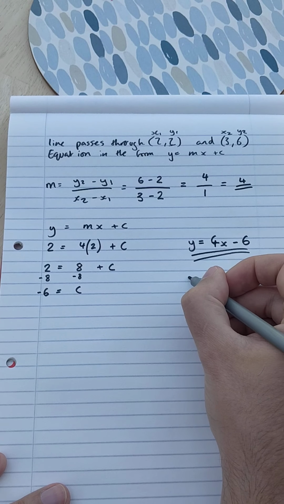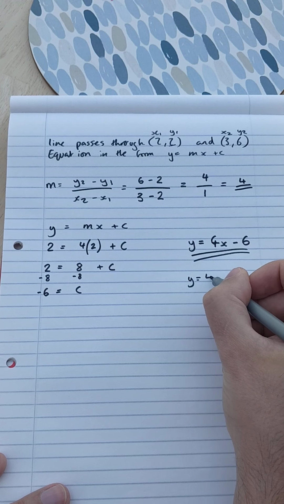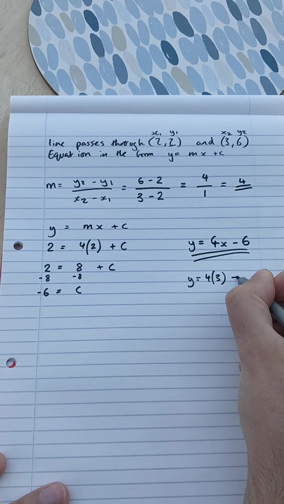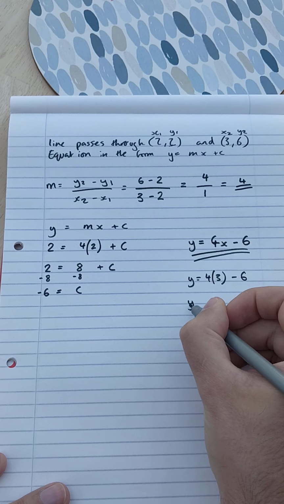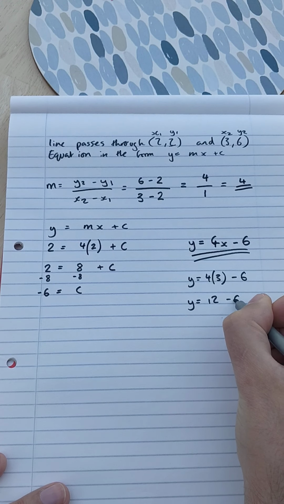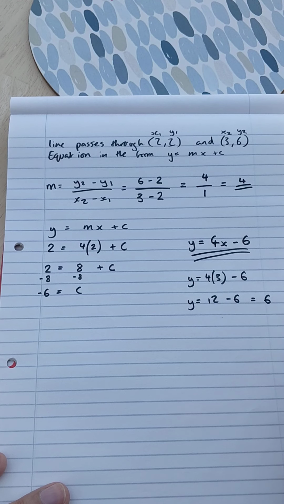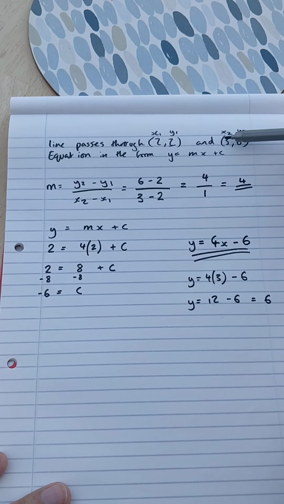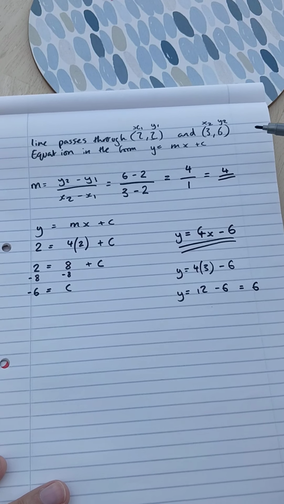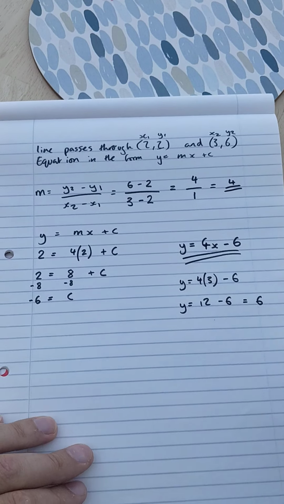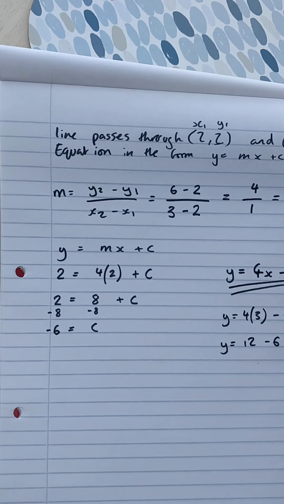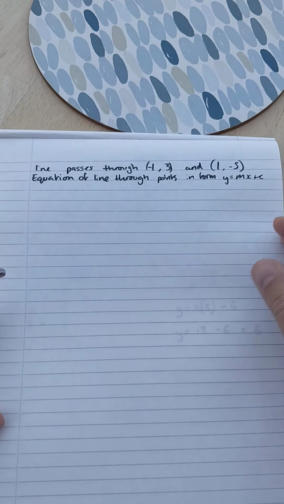So I'll just quickly show you how you can do that. So y is equal to 4 times 3, take away 6. 12 take away 6 is equal to 6. So when you've got an x value of 3, you get a y value of 6, which we know is another point that this goes through. Perfect. Okay, now I'll run through just another one with you, just so you can see the process.